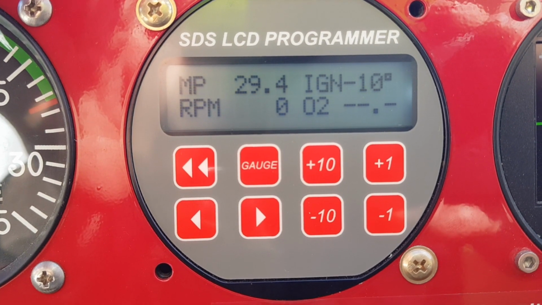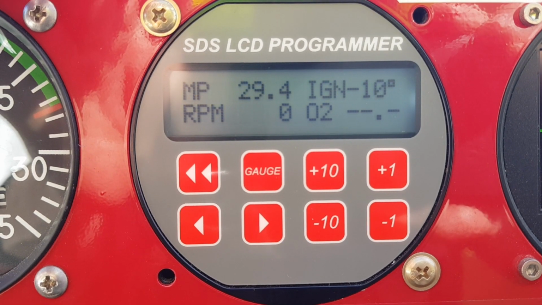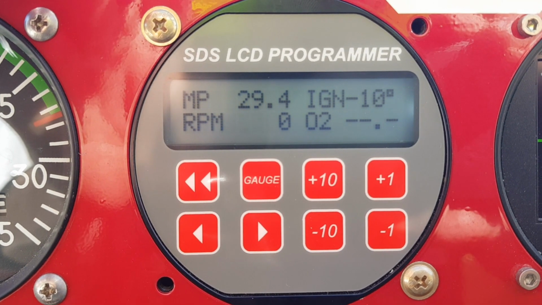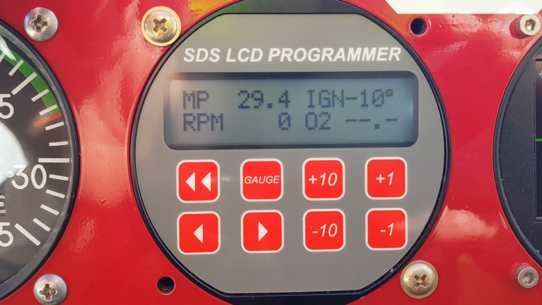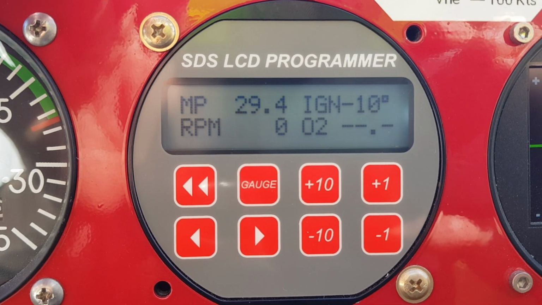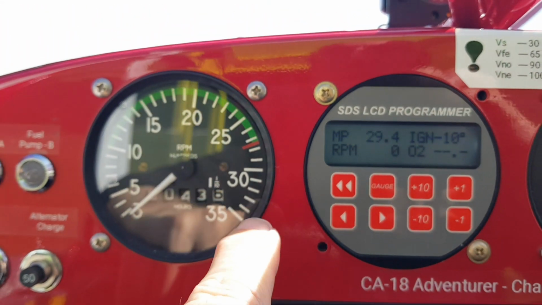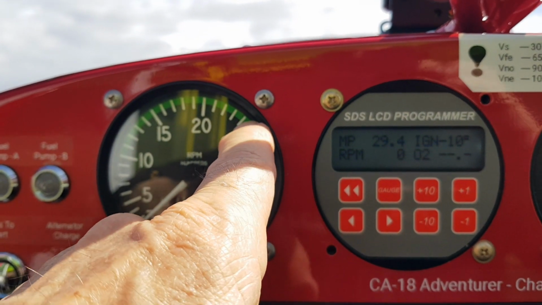The engine will start, and we'll monitor that. At an idle with full retard, you'll probably see a number of about 17 to 18, which is okay. As you advance the throttle, you'll see it go down to about 13 or 12 or something like that.